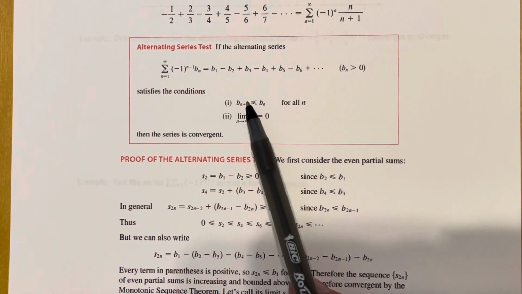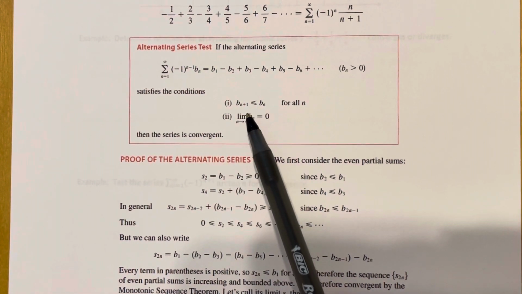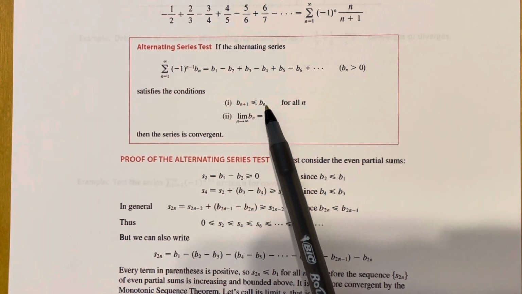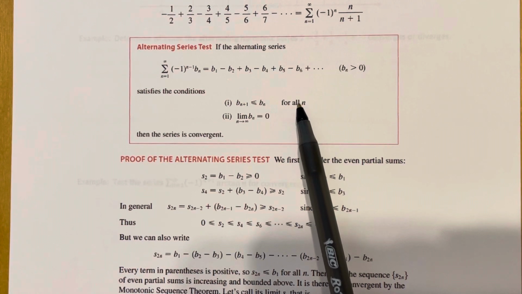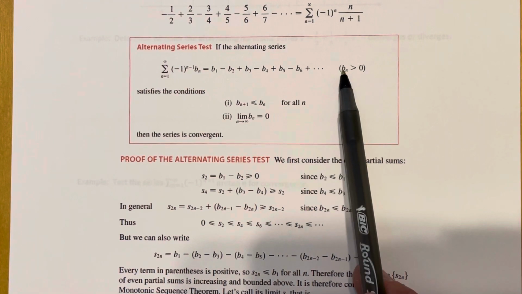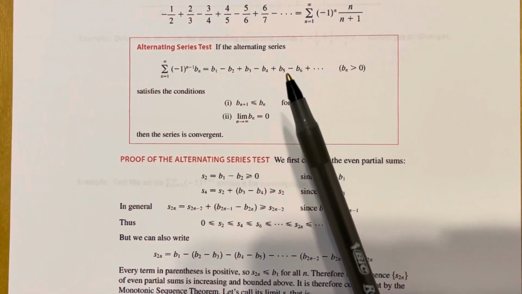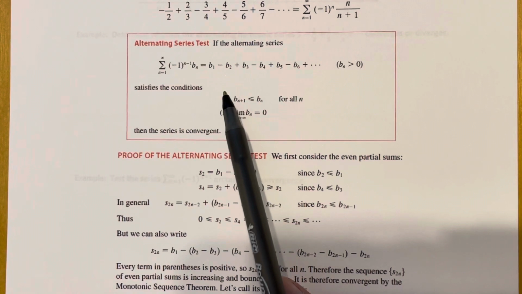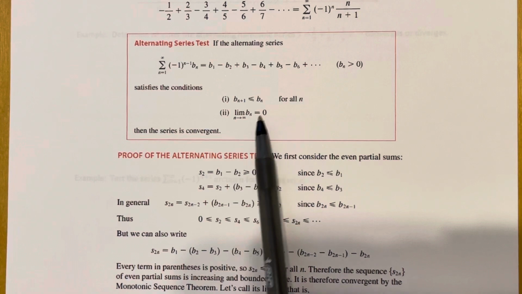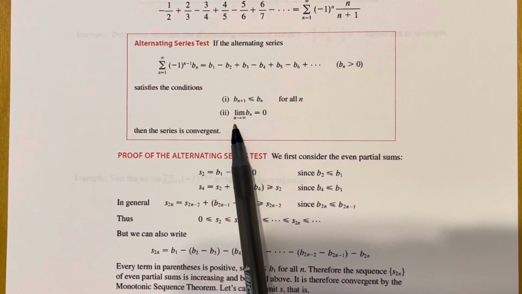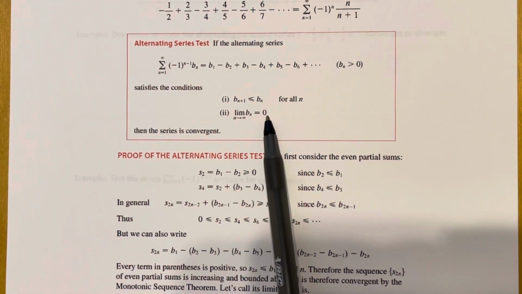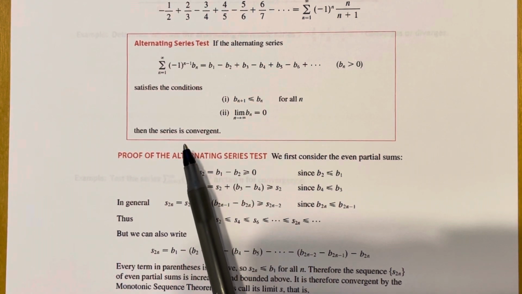If this series satisfies these two conditions, so 1, b(n+1) needs to be less than or equal to bn for all n. So what that means is if we take the absolute value of all of our terms, or if we just think of all of these bn's as positive, like we're saying right here, then the sequence of terms should be decreasing. So these terms should be getting smaller and smaller and smaller. And then in addition to that, if the limit as n goes to infinity of that sequence of terms goes to 0, then that series is automatically convergent.